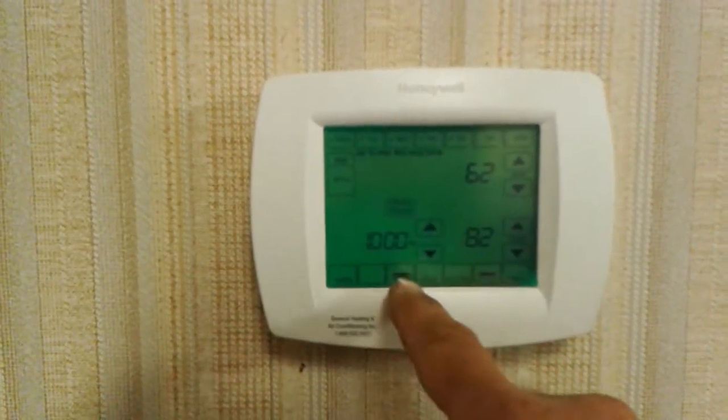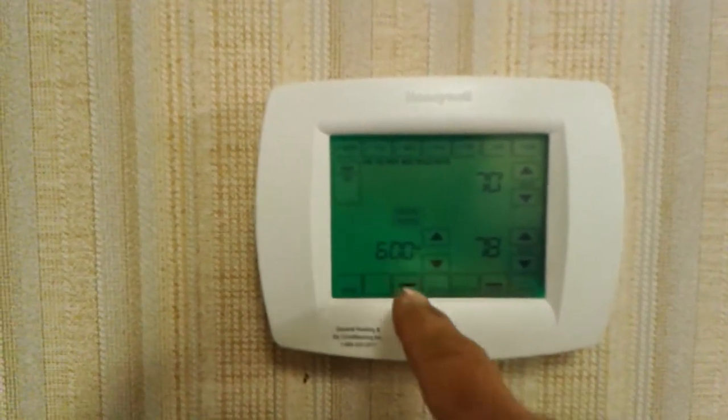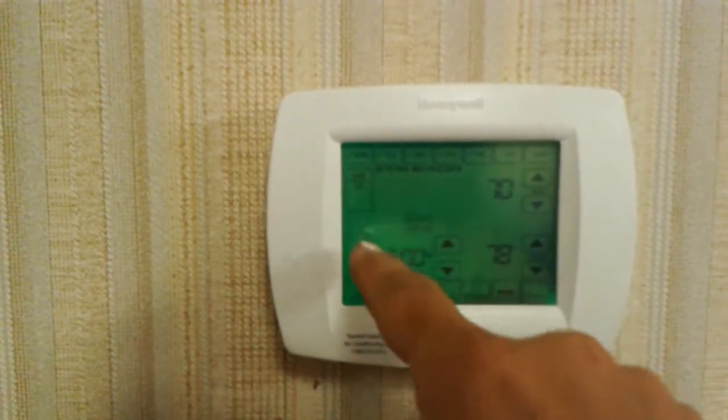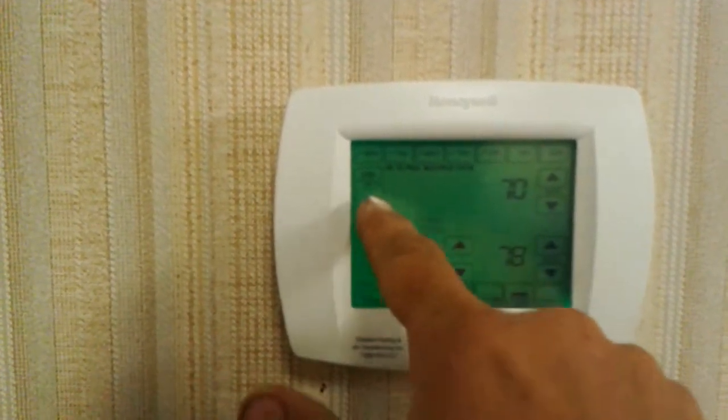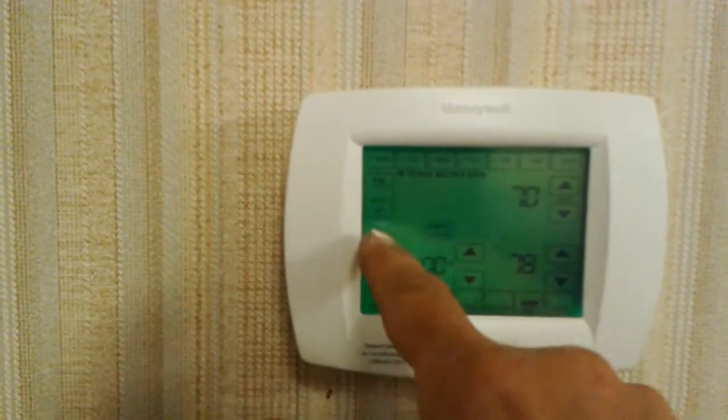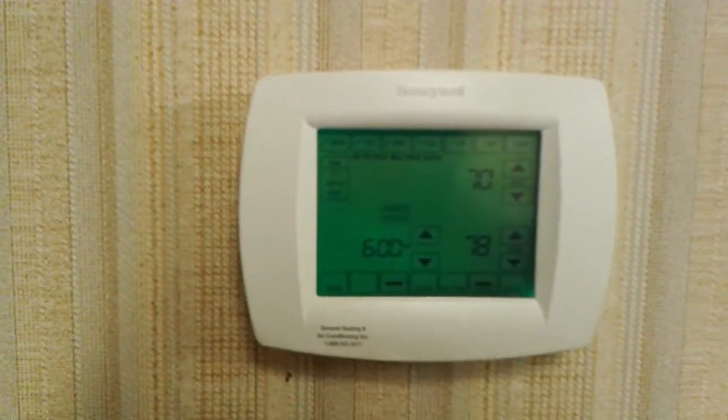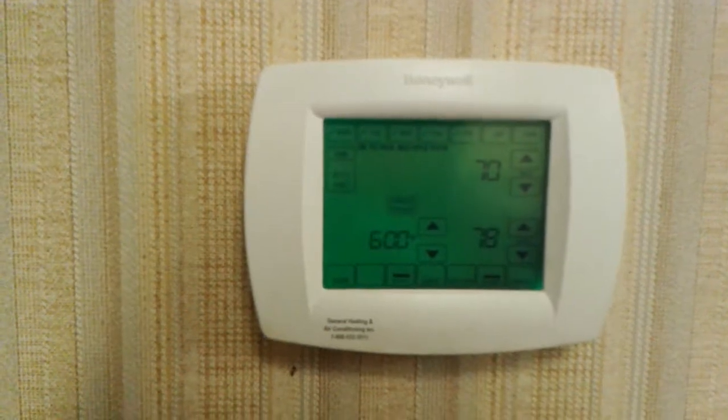We'll select the period that we want to program. I'm going to start with the wake period. We can set the fan mode for what we want the fan to do during that period. We can set it for on, auto, or circulate. You might want to have the fan run continuous while you're home for better air circulation.